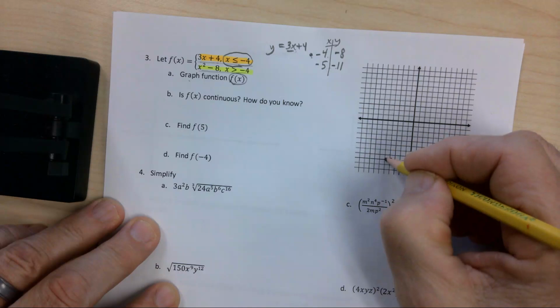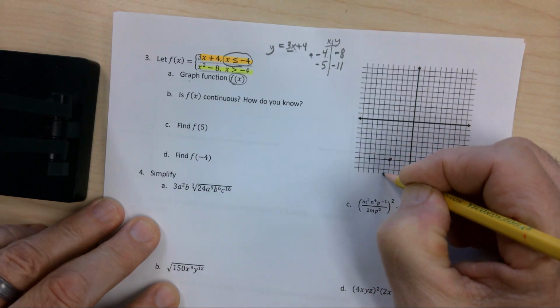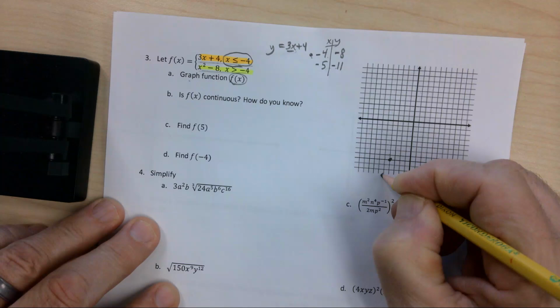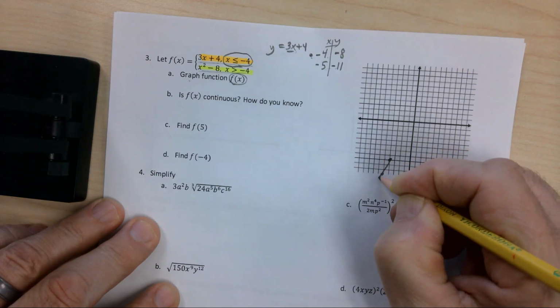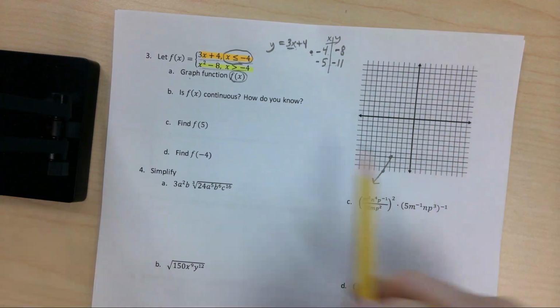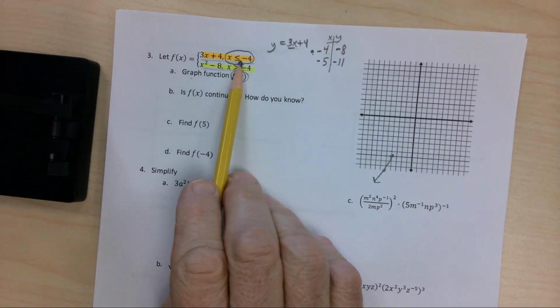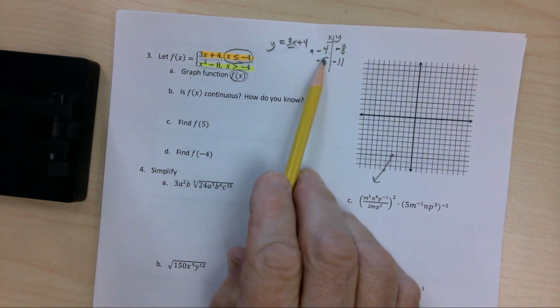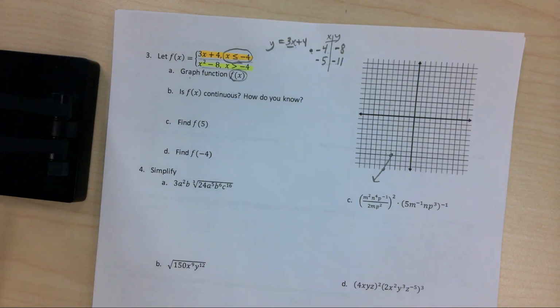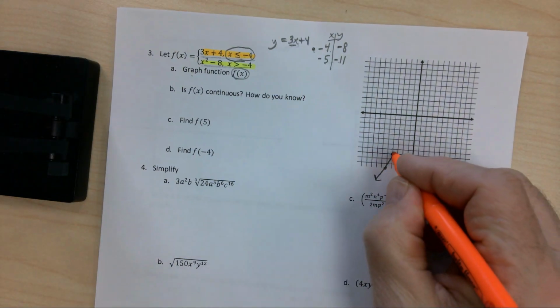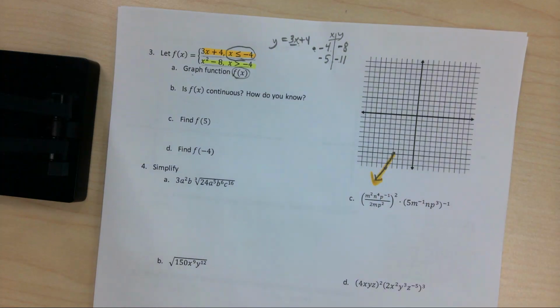8, 9, 10, 11. And this goes on forever. So don't forget the little arrow because x can be less than or equal to negative 4. So it goes on forever. I just picked 2 because I know it's a line. So this right here is my orange graph.